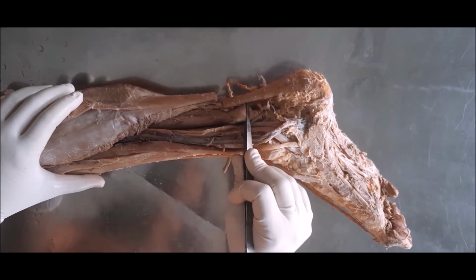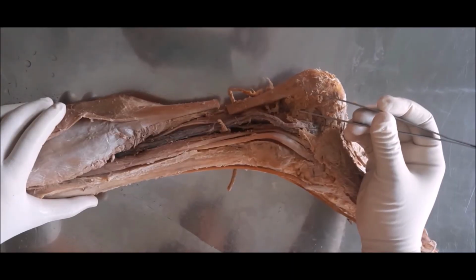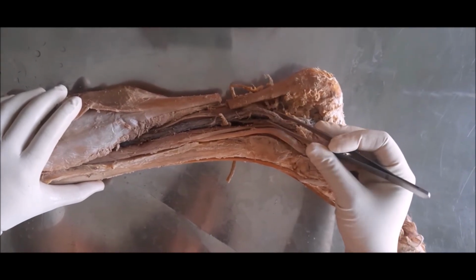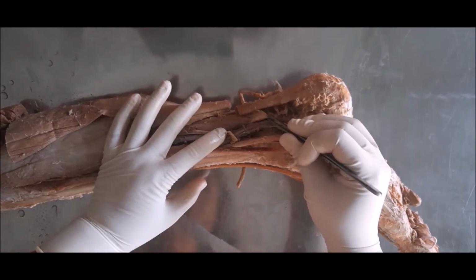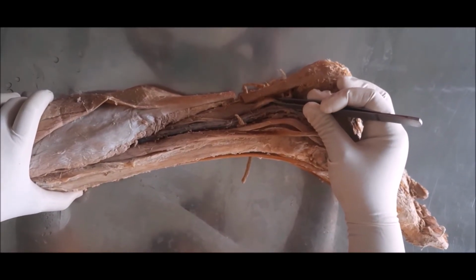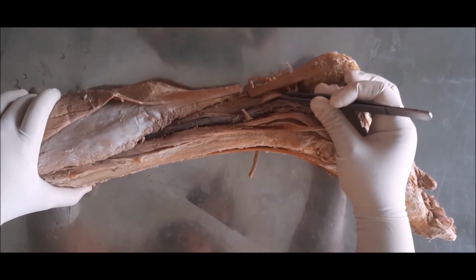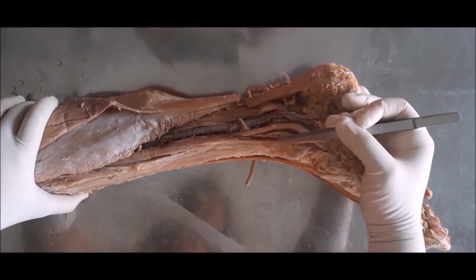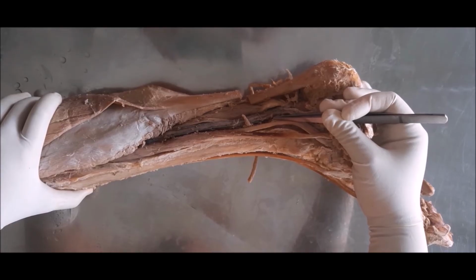All these three muscles, tibialis posterior, flexor digitorum longus and flexor hallucis longus, are supplied by the tibial nerve. They are the muscles of the deeper compartment of the back of the leg, and they are the flexors, as the posterior compartment is the flexor compartment in the lower limb. These three muscles are the flexor muscles.